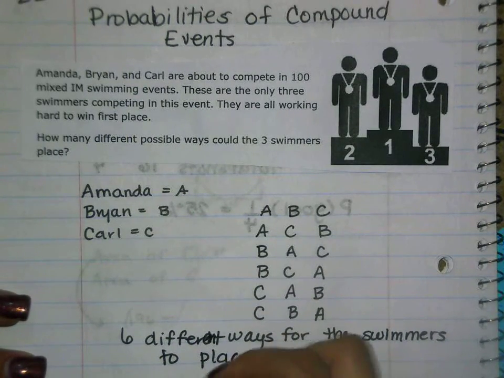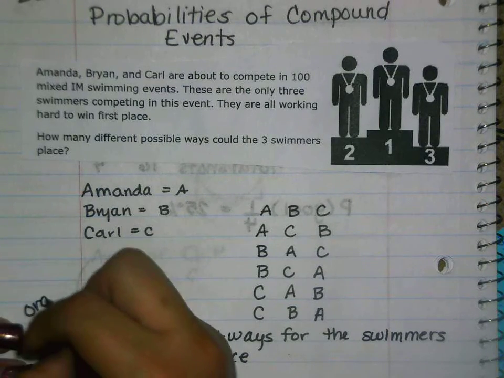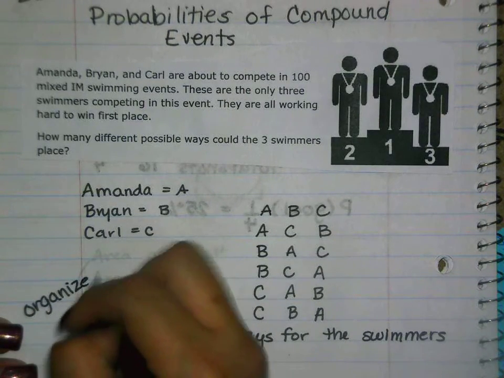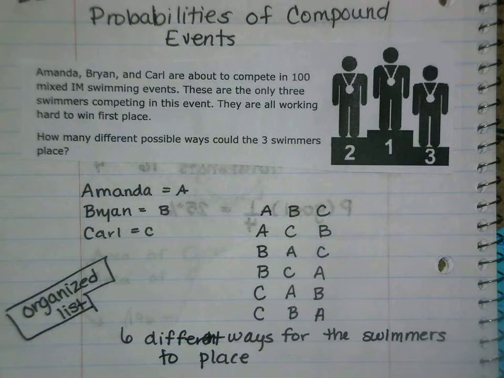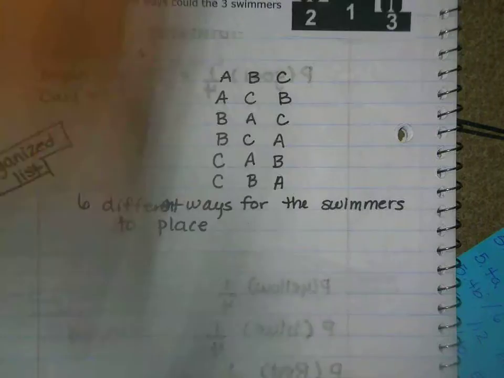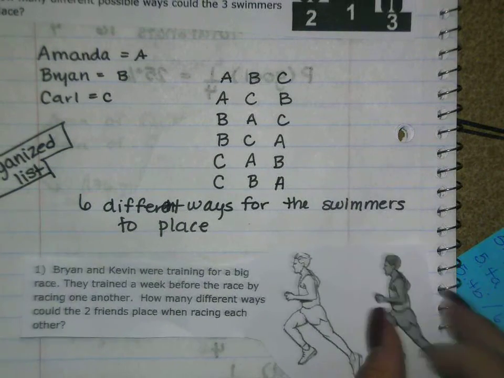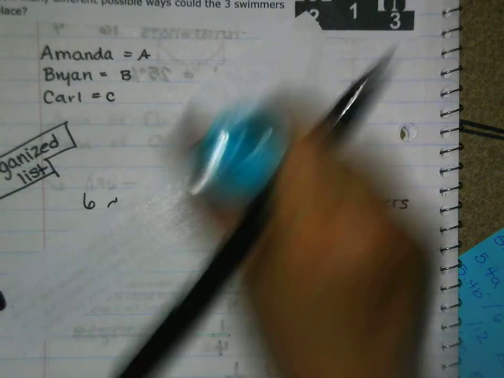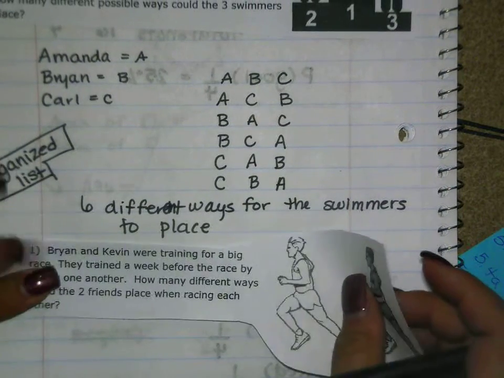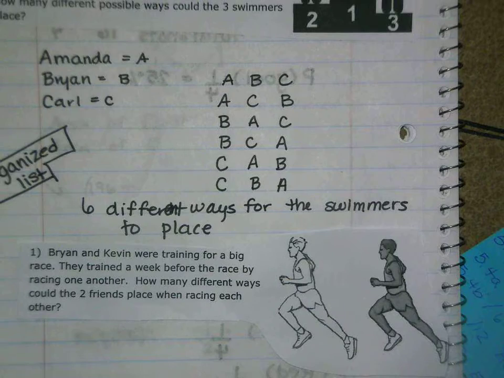Okay, and that's just one way, which is an organized list. That's one way that we could work on that, right? Okay, so let's try another one. Again, here are some racers for you. Their names are Brian and Kevin. That Brian, he must be doing multiple events, right? It's a word problem again. Brian and Kevin were training for a big race. They trained a week before the race by racing one another. How many different ways could the 2 friends place when racing each other?